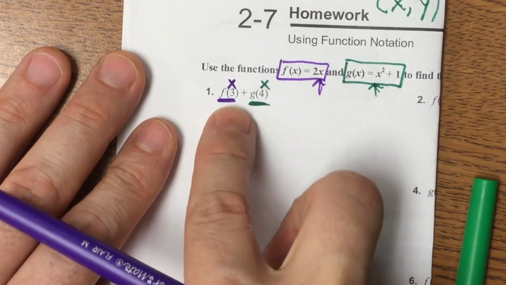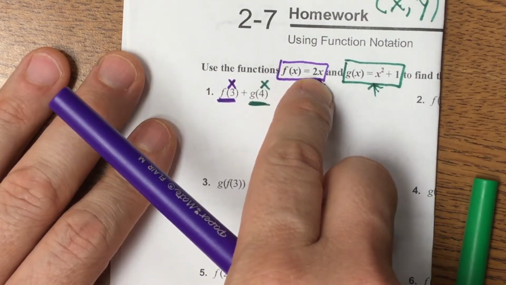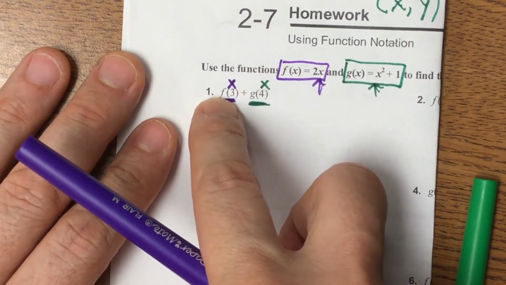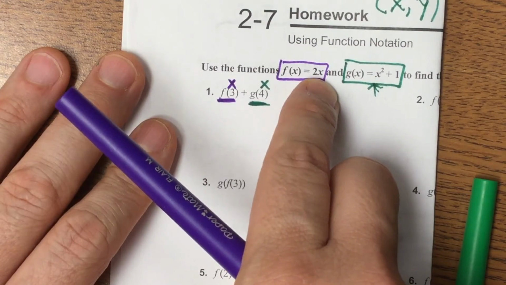Let's see what happens. I plug in this 3 right here, and it's easy. I get 2 times 3. That's 6. So I'm answering the question, what is f of 3? When I plug that in, it's 6. All right?